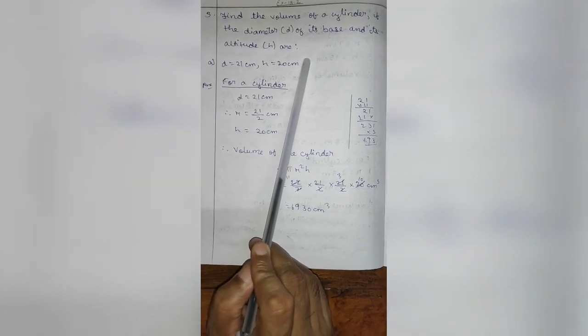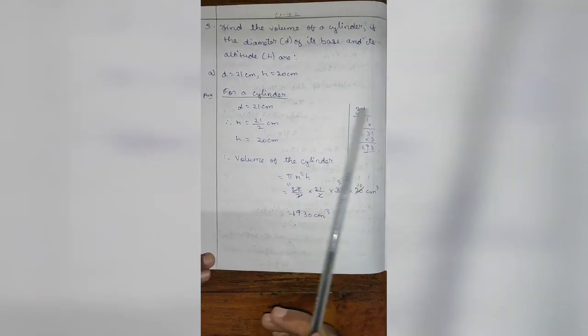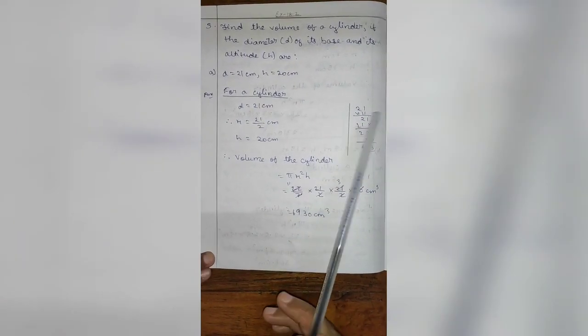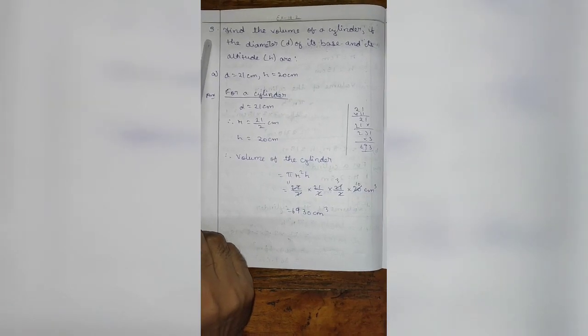We are in 18.2. Three formulas already given to you: volume of cylinder is pi r square h, CSA of cylinder is 2 pi r h, and TSA of cylinder is 2 pi r into (r plus h). Today I will start with question number 3.